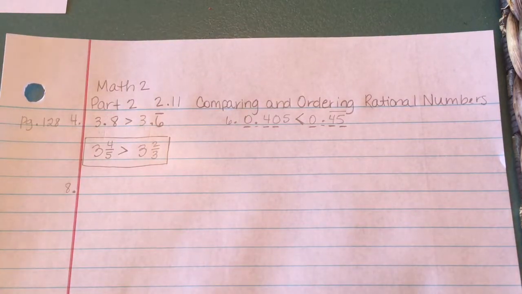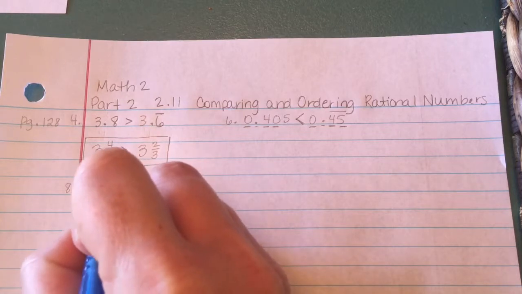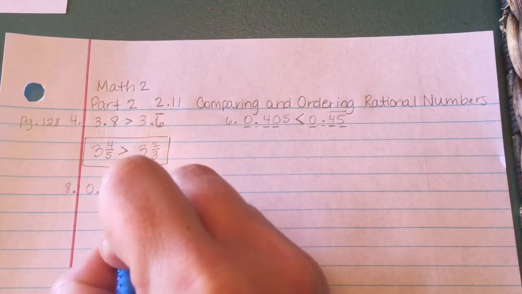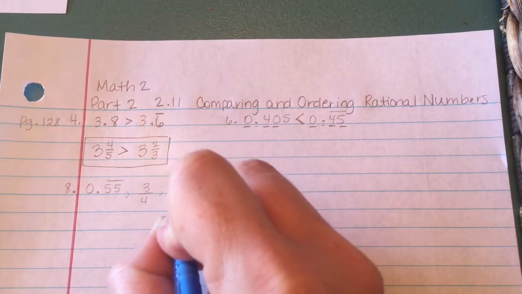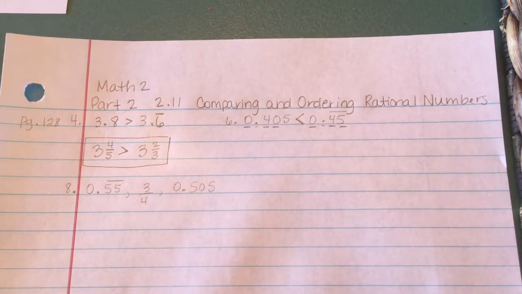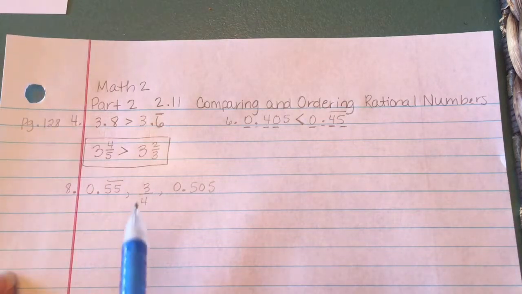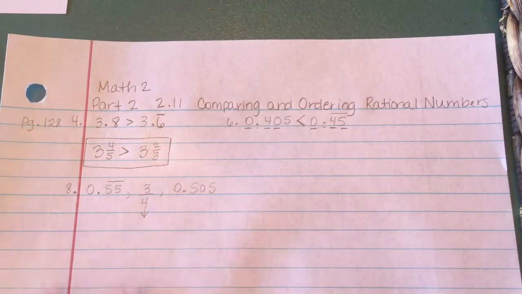All right, let's look at number 8. Number 8 says order the numbers from least to greatest. Now number 8, they give us a mixture of decimals and fractions. We have 0.55 repeating. We have the fraction 3/4. We also have a decimal 0.505, and they want us to do those from least to greatest. Well, we need to get them all in the same form. Decimal form is easiest to see, so what we need to do is make sure that we put this 3/4 into a decimal. What does 3/4 look like as a decimal?